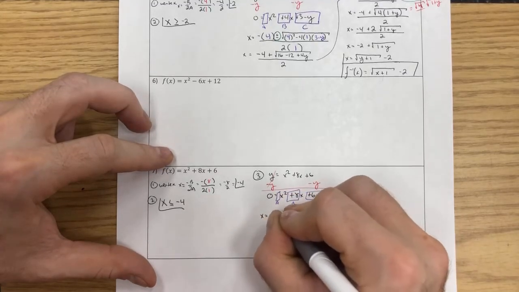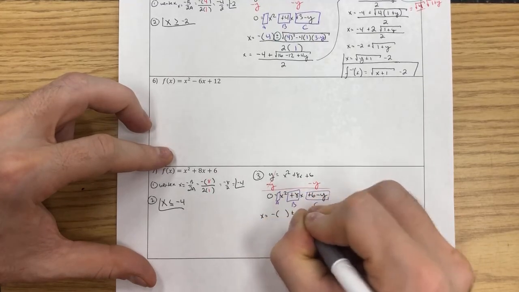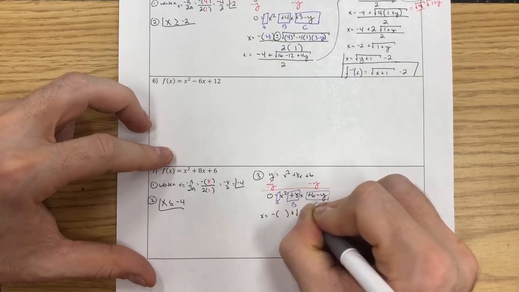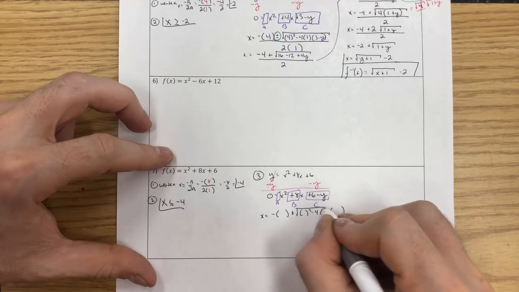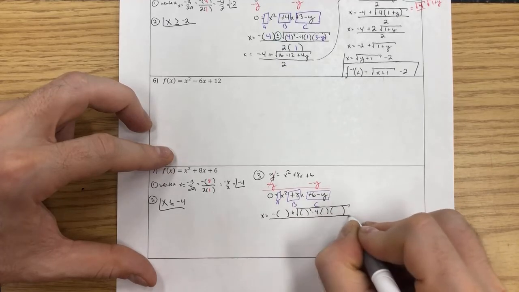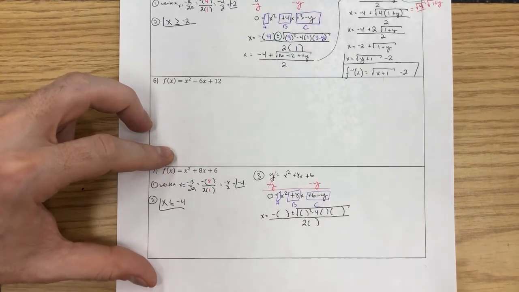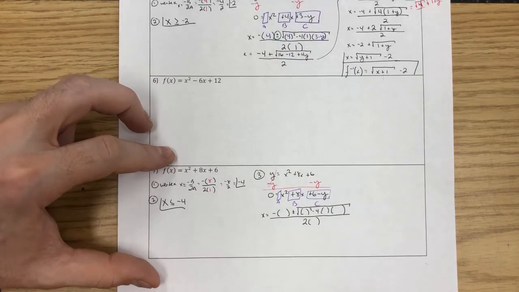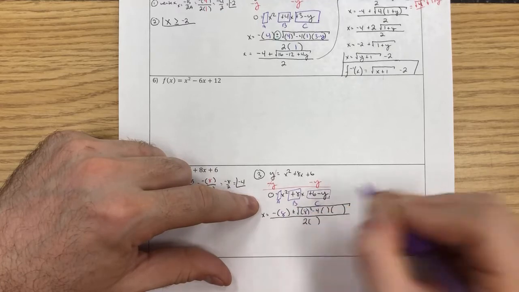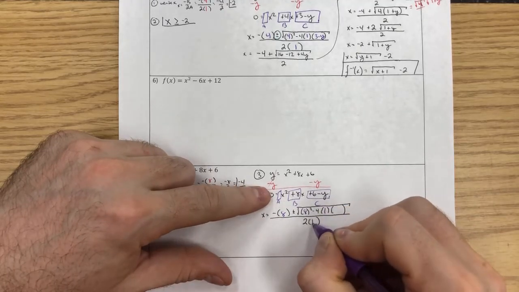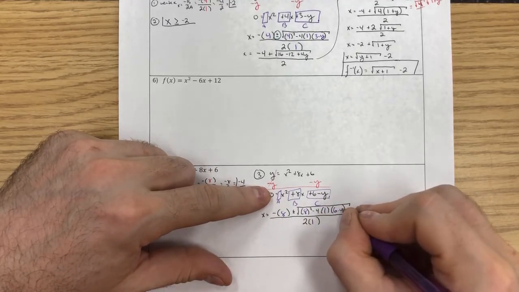So x equals negative b plus or minus the square root of b squared minus 4a, big room for c, all rooted and all over 2 times a. Plug in our b here and here. Plug in our a here and here. And plug in our c there.